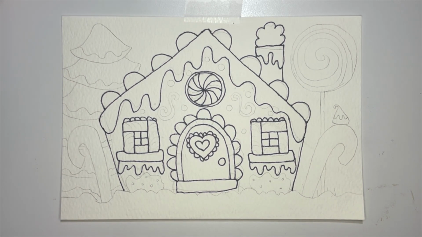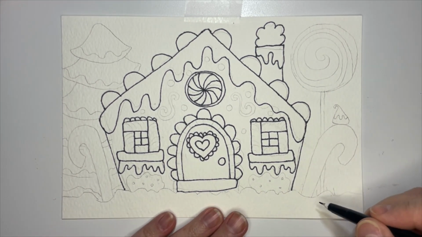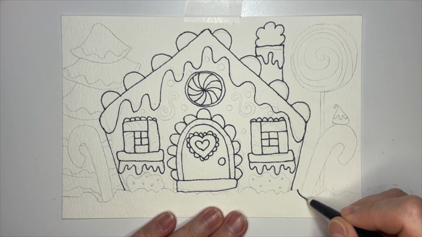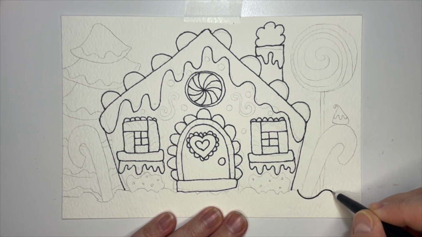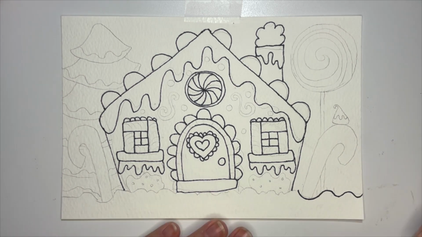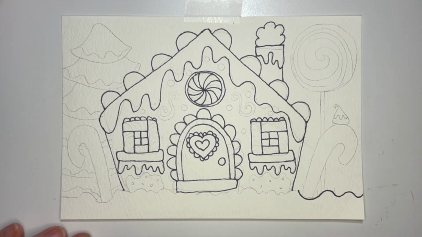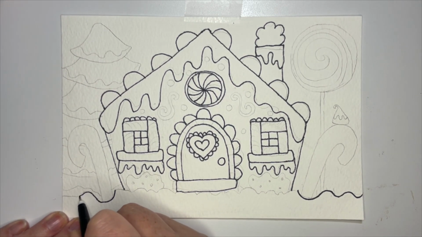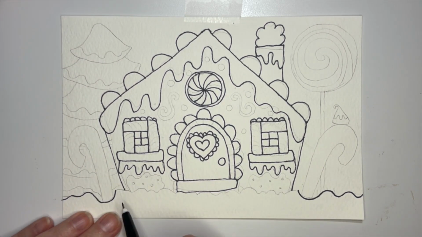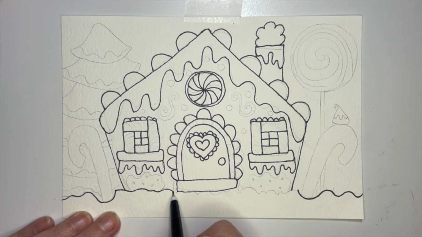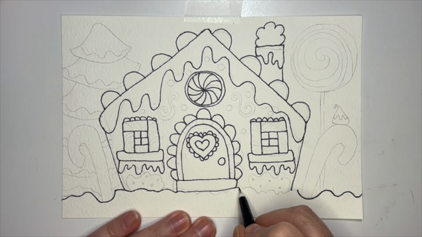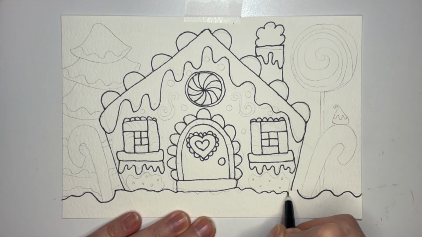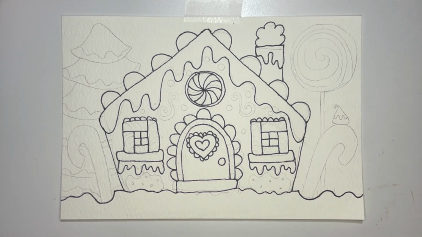What's next? Let's see. Over on the side of the house, I'm going to make a little divot in the snow, and then I can make the rest of the snow that goes across. And I'll do the same thing over here. Now we can make this line that shows where our snow is. And so we have the ground.